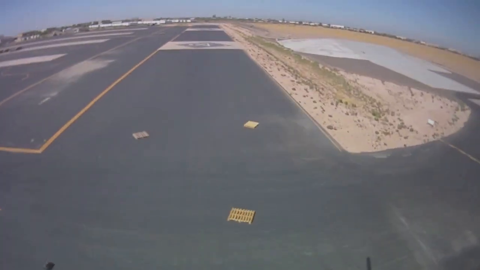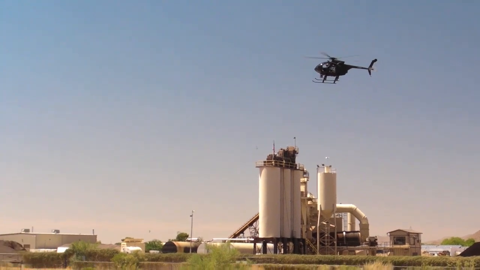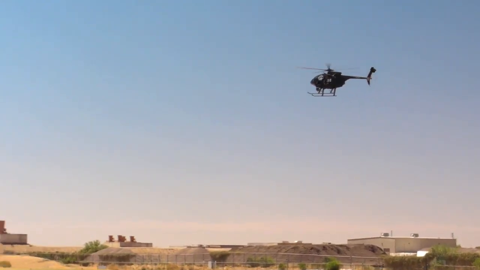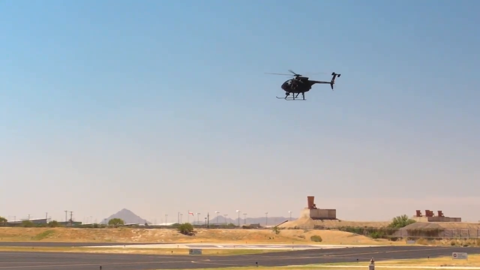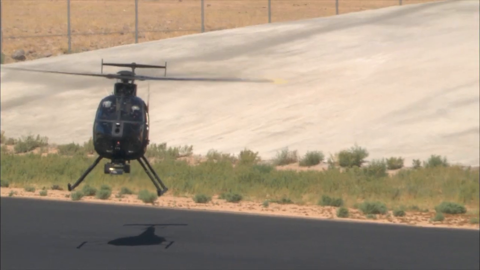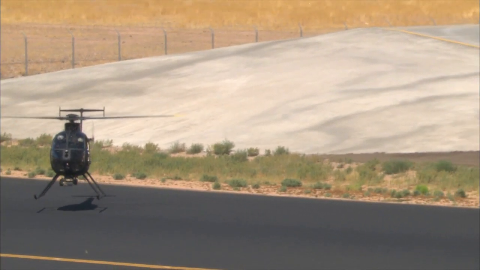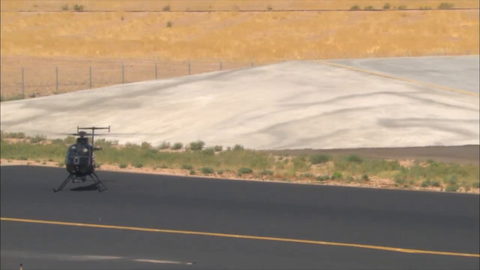Here's the final landing. From start to finish, takeoff to landing, the aircraft flew itself, made its own decisions on where to land, and executed that landing safely. So this is a first for robotic aviation.